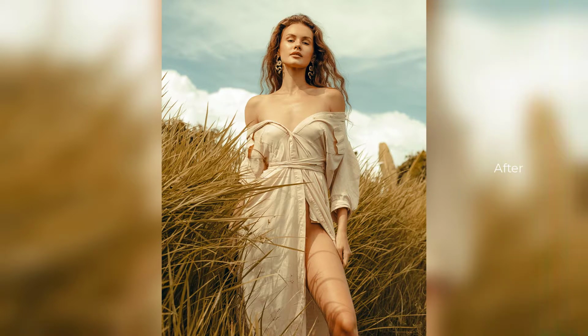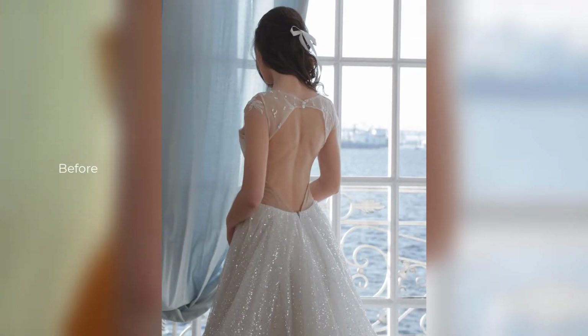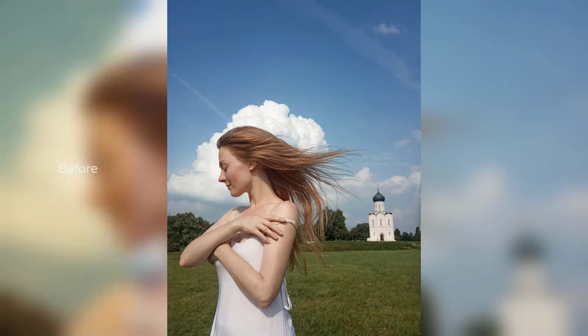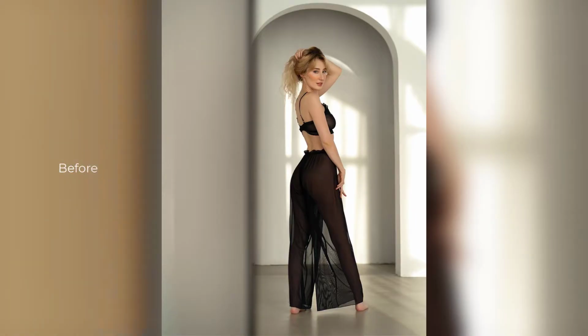In this video, I will show you how to edit HD filter using Lightroom mobile. Here are example photos before and after using this filter. These presets can be downloaded via the link in the description below.